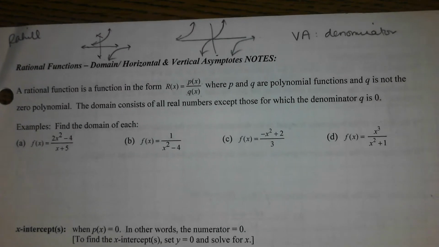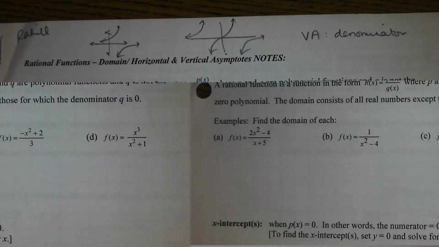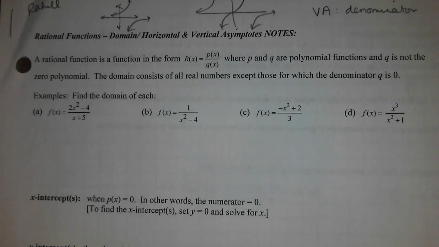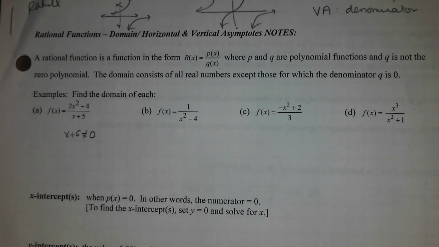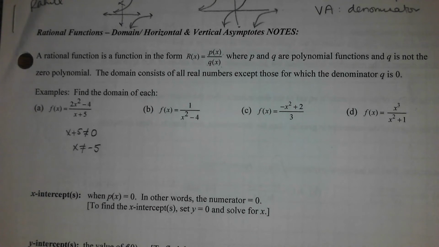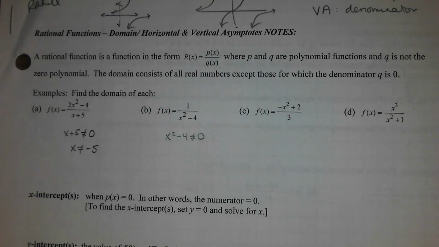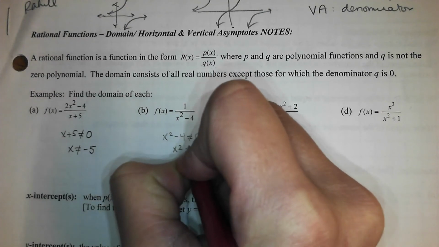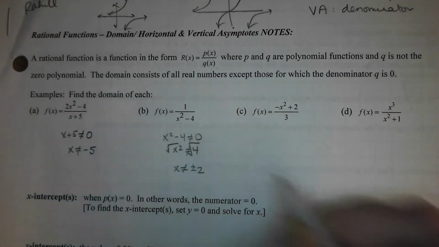So any place where the denominator would equal 0, that number has to be excluded. So the easiest way to find your domain is to take your denominator and just say that it cannot equal 0 and solve that. So subtract 5 from both sides and x cannot equal negative 5. It can be all real numbers except that. On the next one, x squared minus 4 cannot equal 0. You can either factor this or you can just isolate. So x squared cannot equal 4. Square root of both sides will say x cannot equal plus or minus 2.